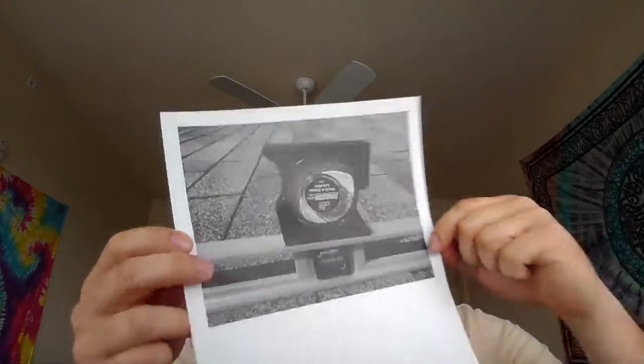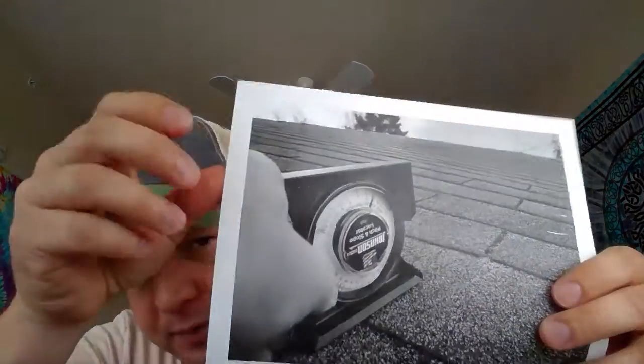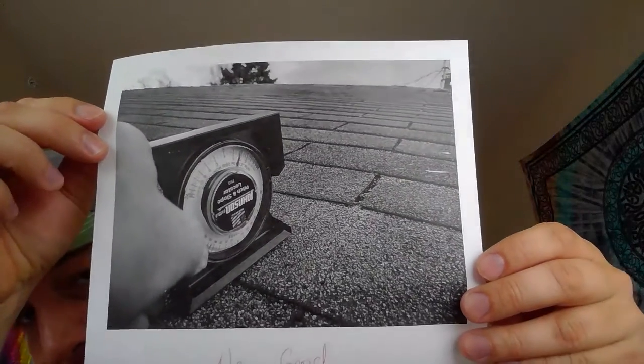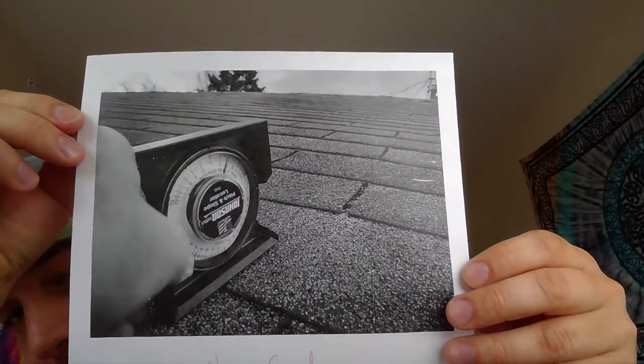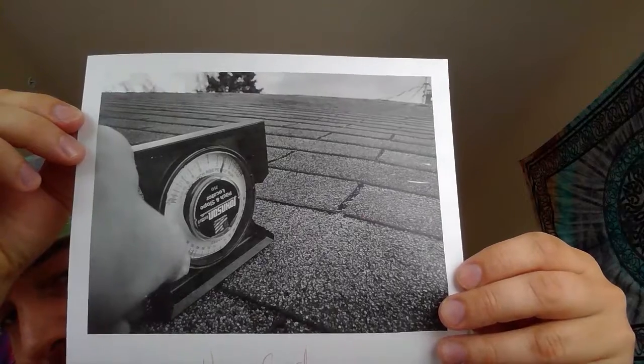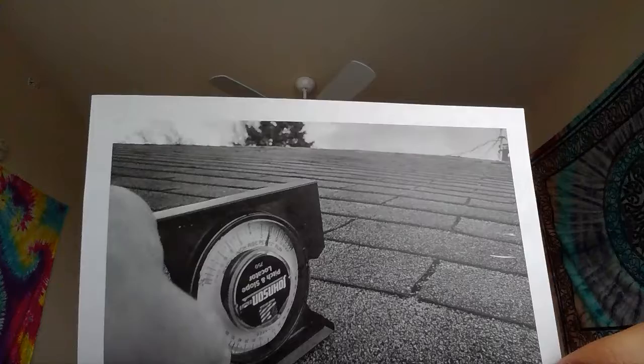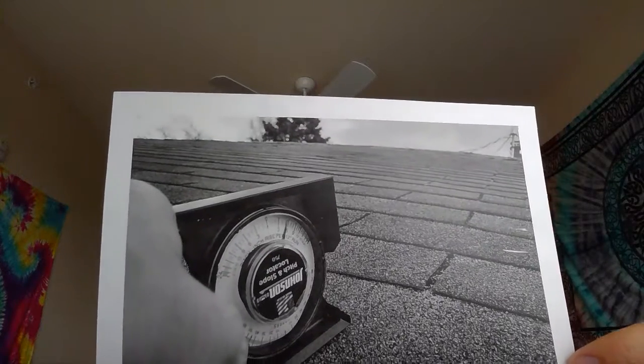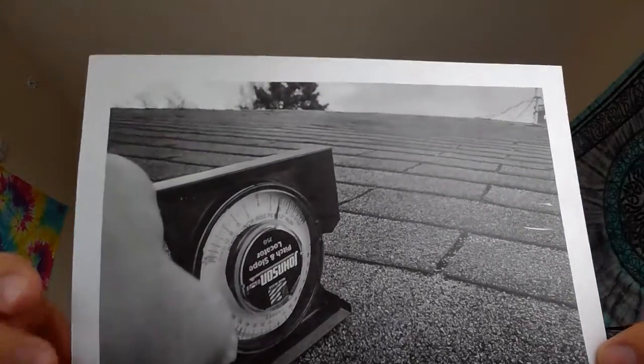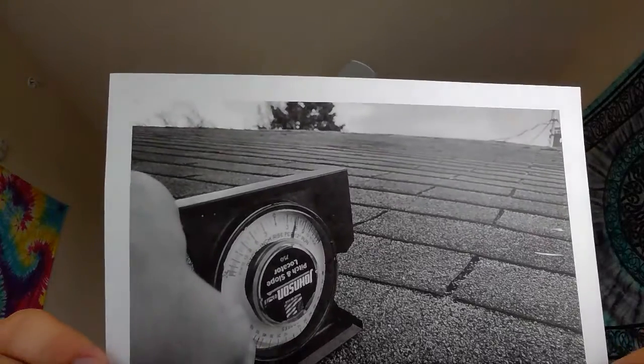Here are examples of some that are not acceptable. Something like this, where they have it just placed on the roof. The reason this isn't acceptable is you can tell that the photo of the pitch meter is at an angle. When it's at an angle, the photo's not directly at the pitch meter, so you get a different read. This is something the insurance company would not accept. So we need to make sure you're doing it like that first example.